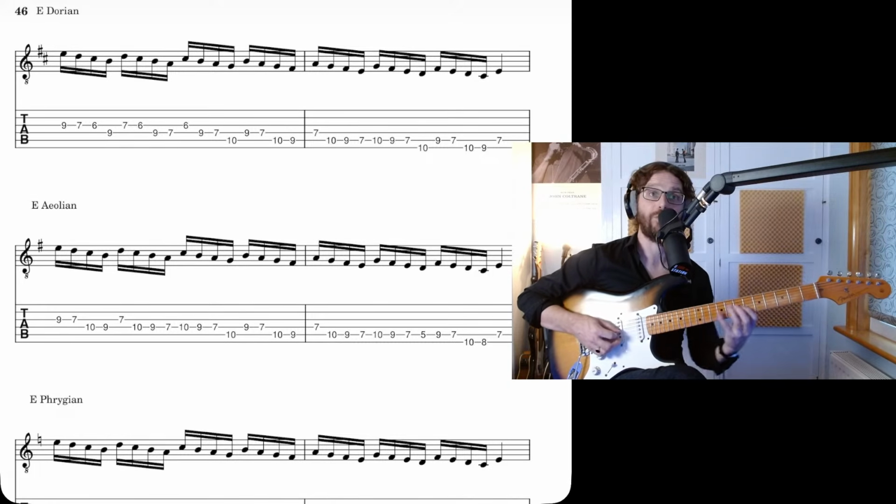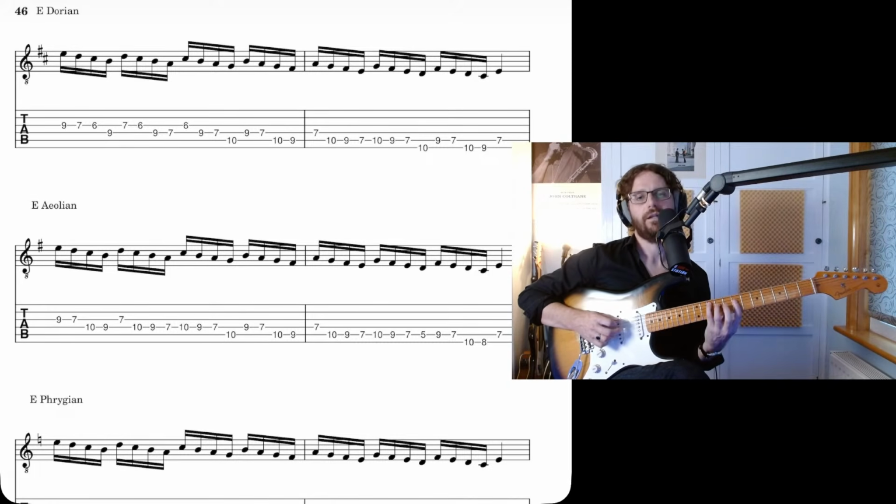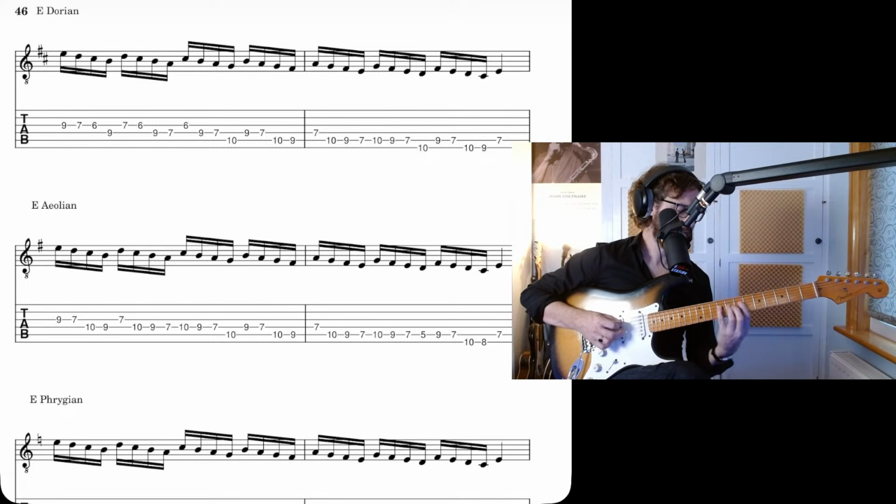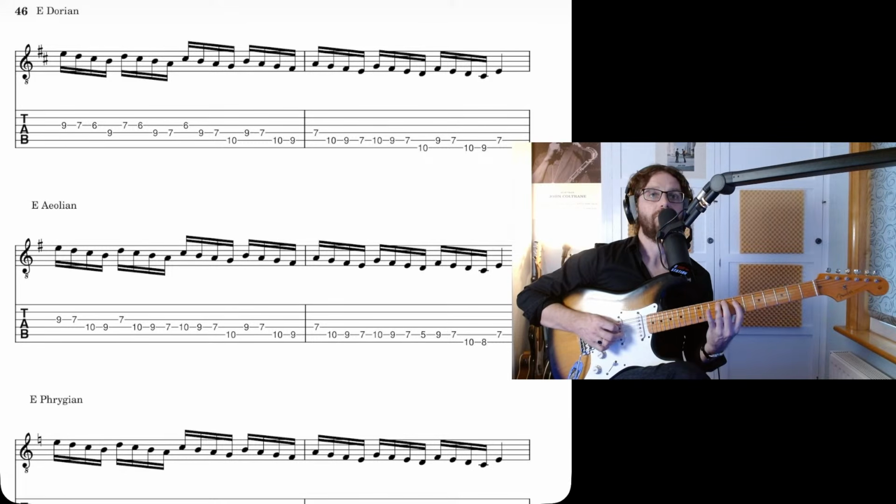Let's join beats 3 and 4 together. 6, 9, 6, 9. But just make sure you're getting that index finger on 7 so you can crab across to 10 there. Right, that's beats 3 and 4.